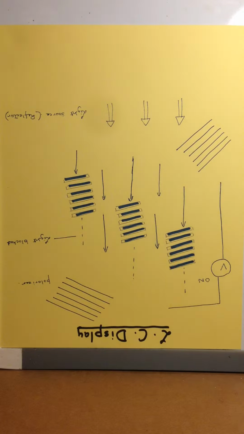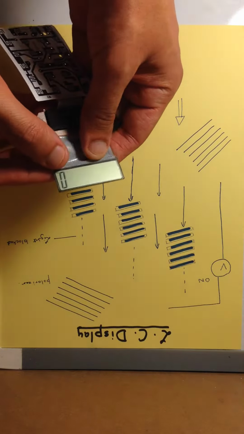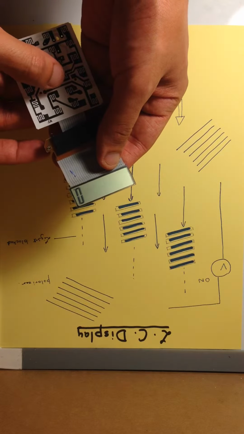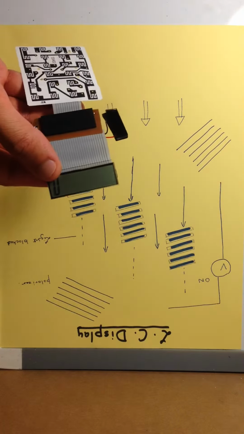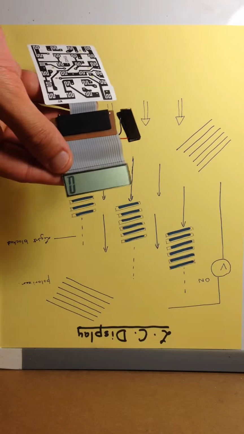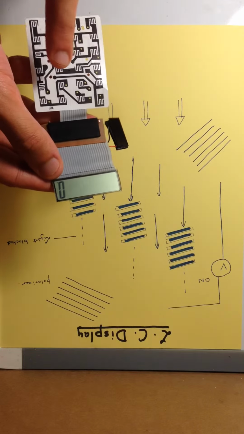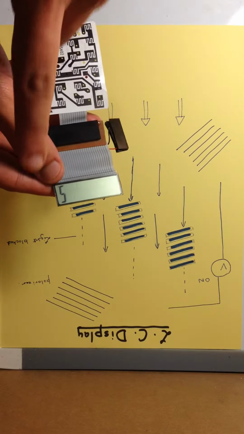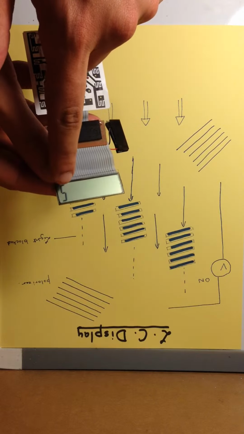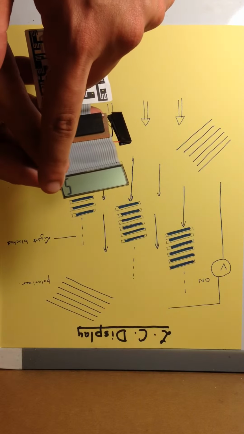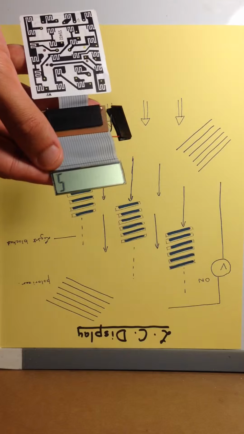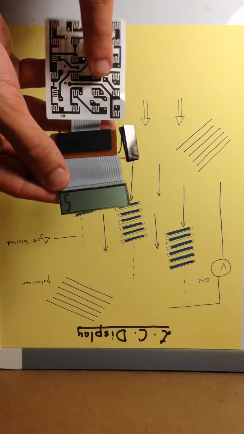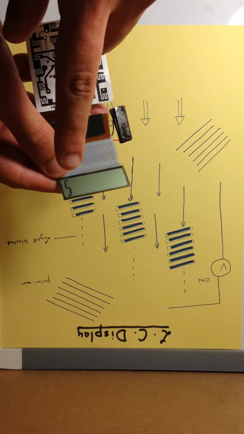So if you can see over here, the digits on this calculator, what we see are the regions where light is blocked. So as a result, we can see a 5 over here, which is light blocked by the liquid crystals.